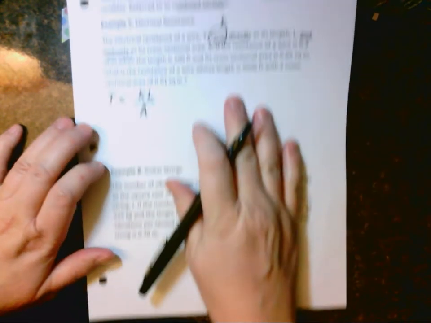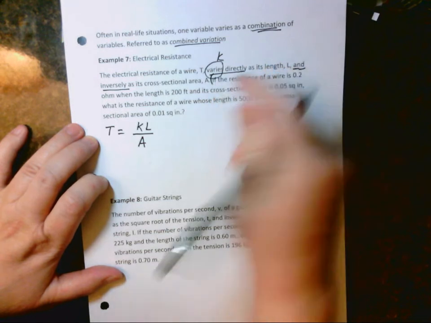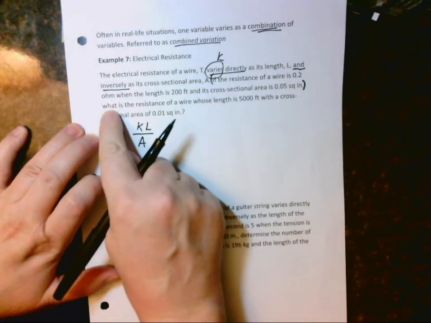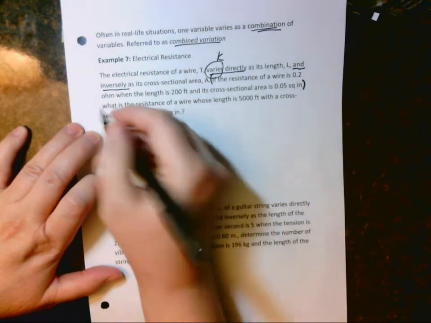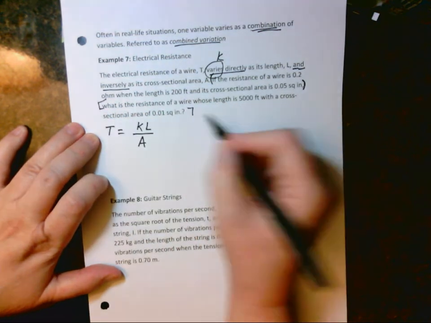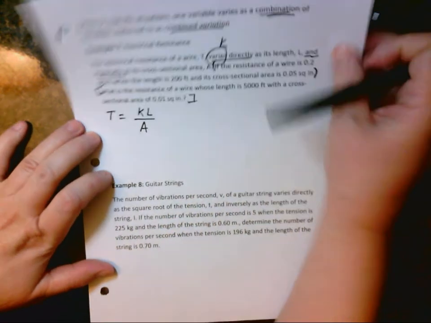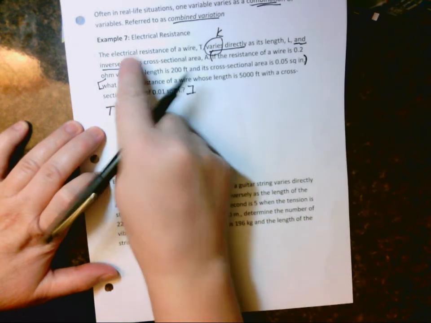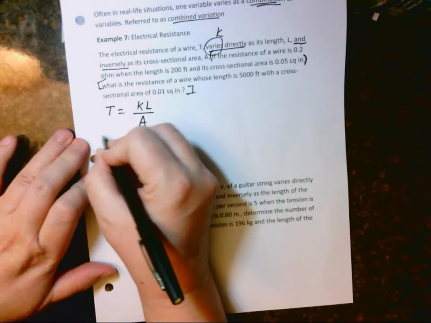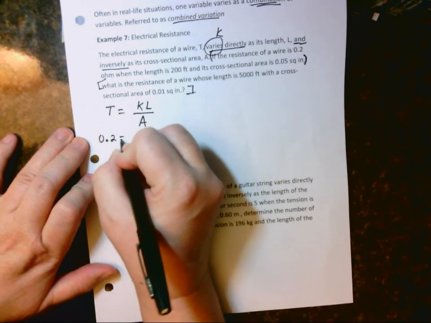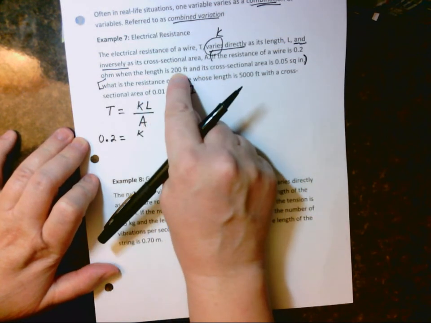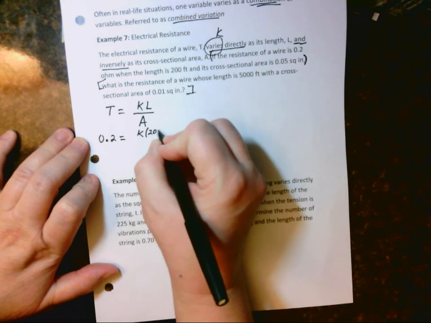So we're now ready to take the next sentence, which is going to have a set of values up to this comma, and then they're giving us the what is. That's the third part, right? If the resistance of the wire is that, so that's going to go in for the resistance, 0.2, when the length is 200, so that's going to go right here for the length.